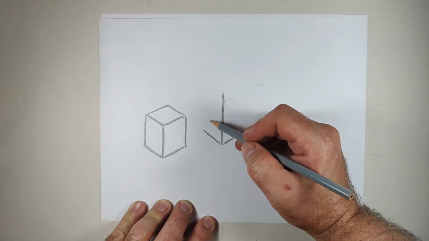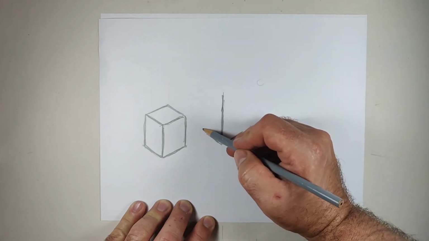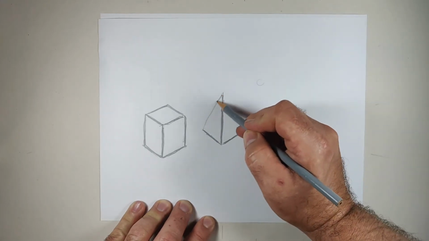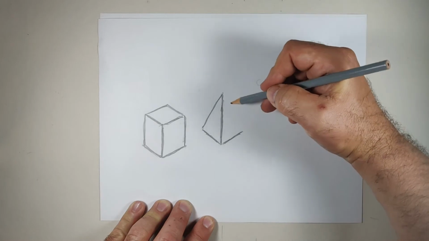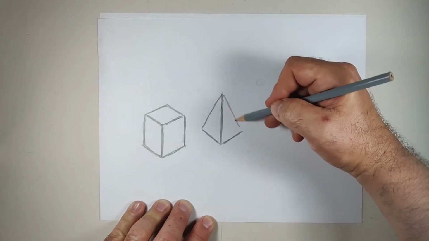So the power of the diagonal line creates movement, and it creates that illusion of 3D space. And we're going to connect the dots here, and then we're going to connect the dots here.